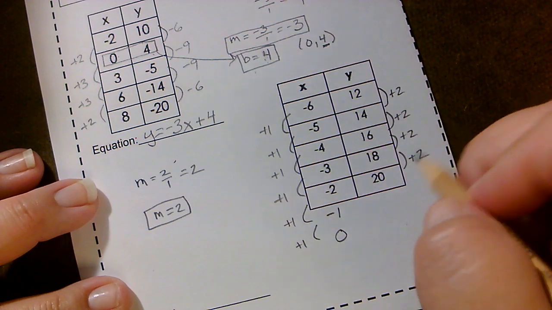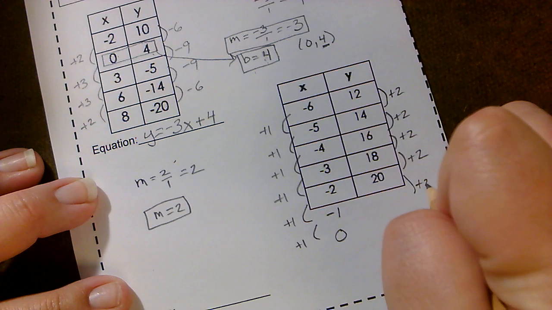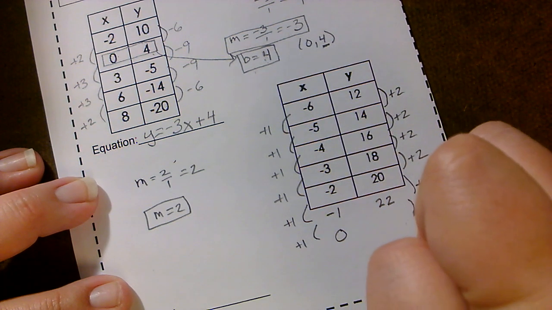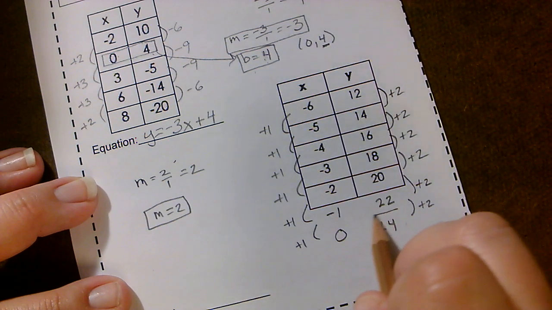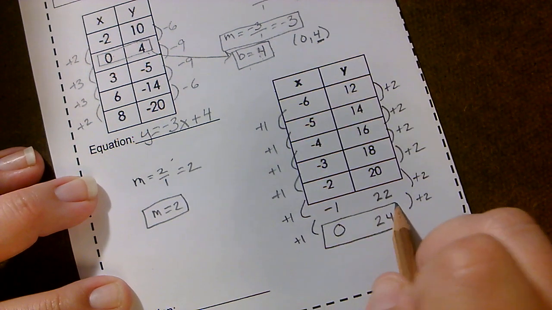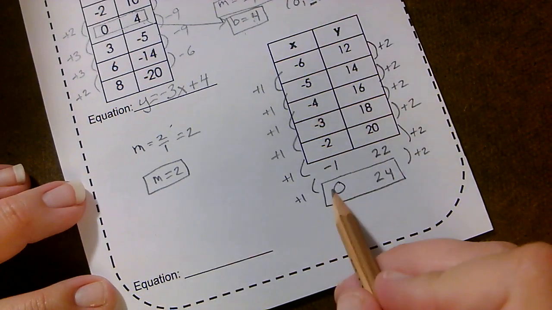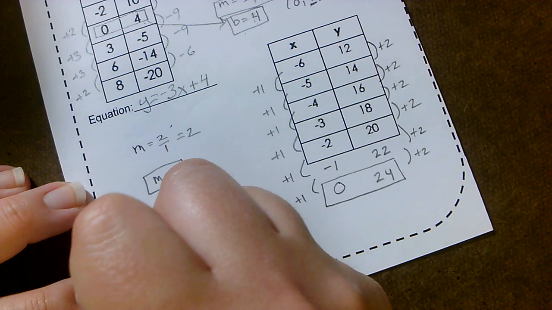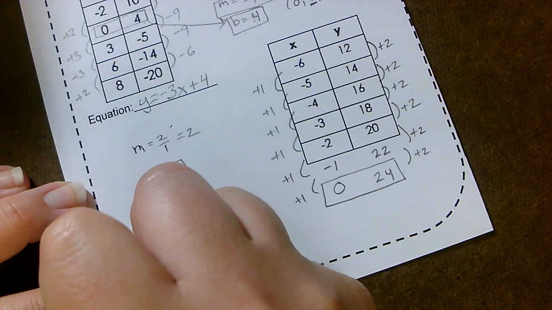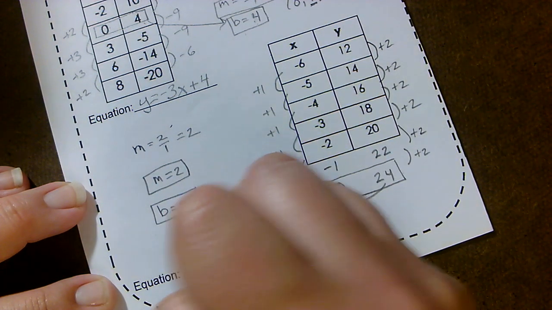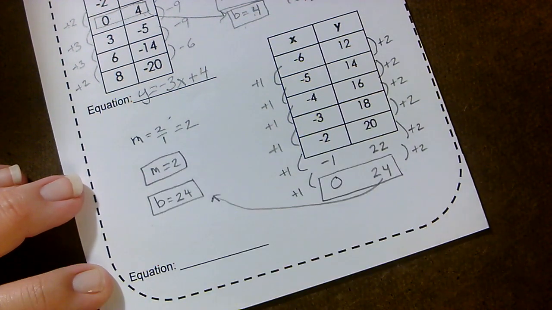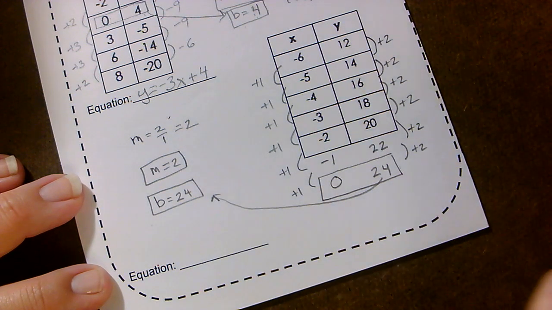The pattern I see here, which is plus 2, is going to give me 22, and then plus 2 again, it's going to give me 24. So right here, now I can see my b value is going to come from this point, 0, 24. My b is going to be 24, because that's when x was equal to 0.